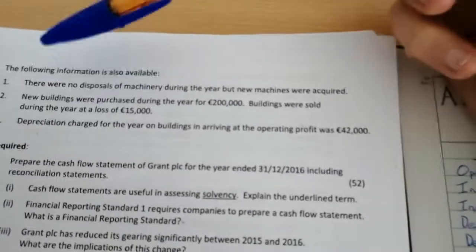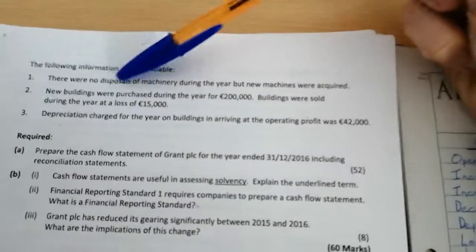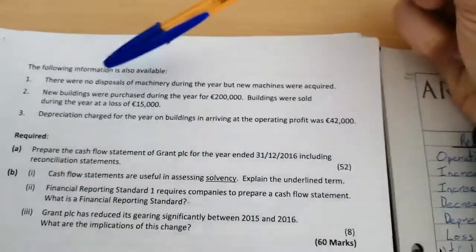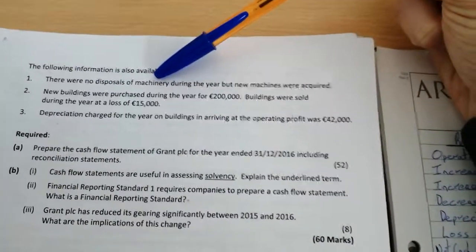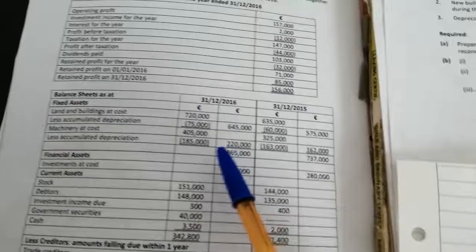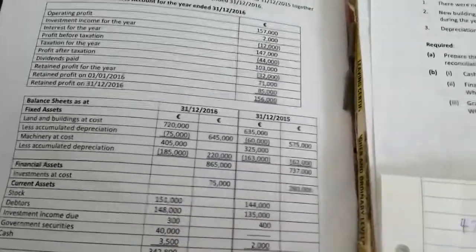So if we look at here, it says there were no disposals of machinery during the year, but new machines were acquired. The important part there is there were no disposals of machinery. Because there were no disposals of machinery, that's why we were able to do a quite simple 163 from 185 to get the annual depreciation. And I'll explain why in a moment.